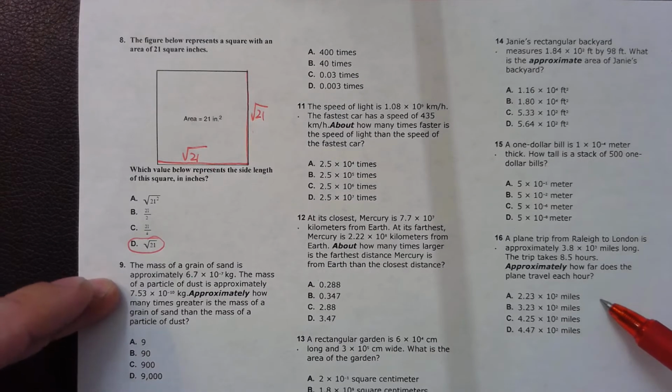Numbers 9 through 16 are all going to be calculator active. So all of those problems right there, you are allowed to use a calculator on. All right, sorry, I had to pause that so I could go and grab my calculator.